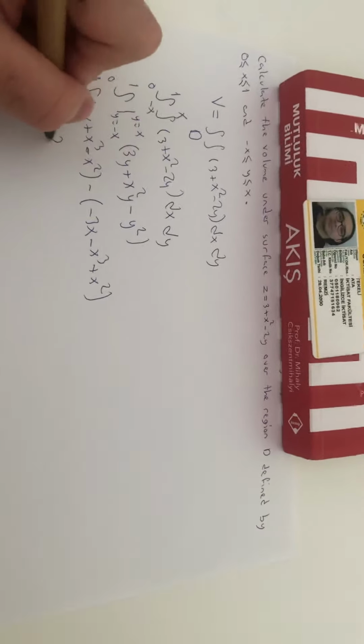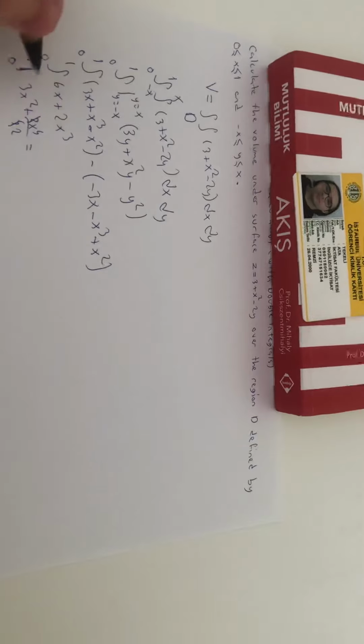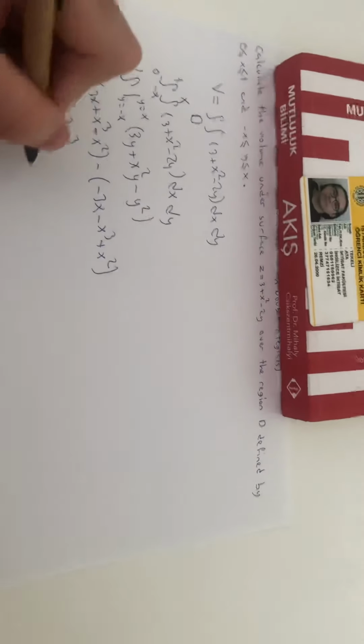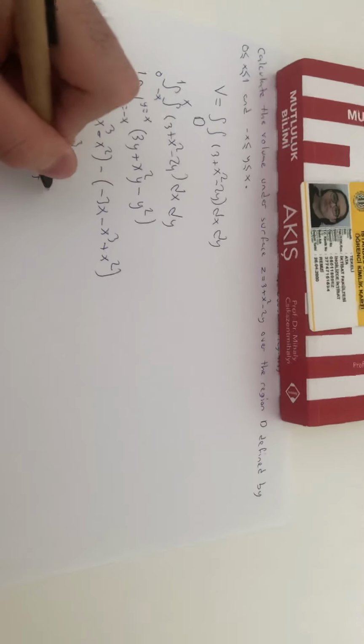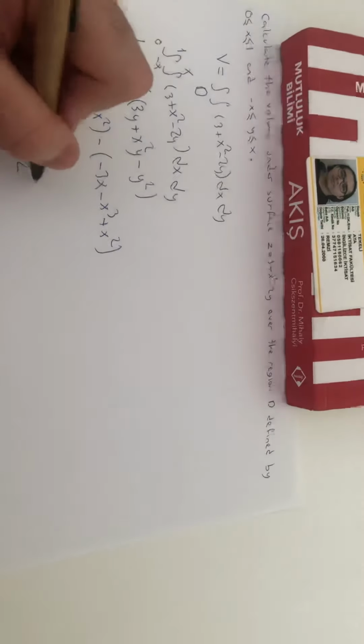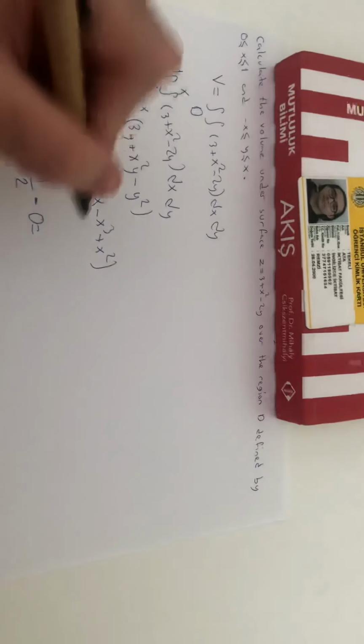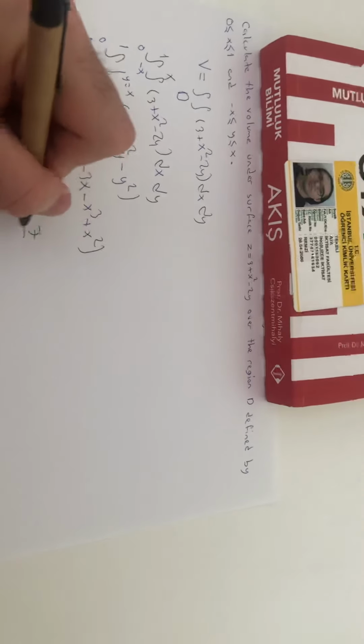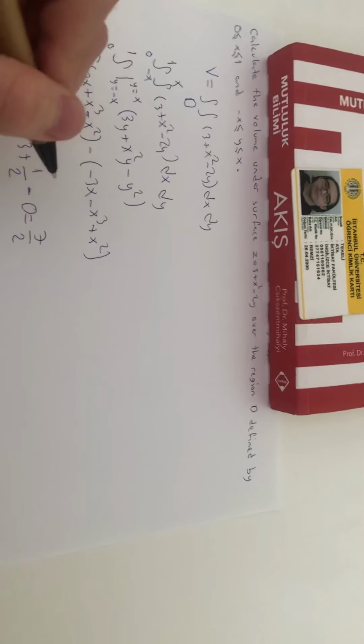When we do the final process, we'll see that the antiderivative is 3x squared plus 2x to the 4 over 4, so it equals x to the 4 over 2. And when we plug in the values, we see that 3 plus 1 over 2 minus 0 equals 3.5, or 7 divided by 2.